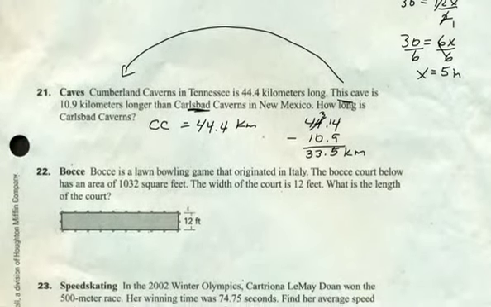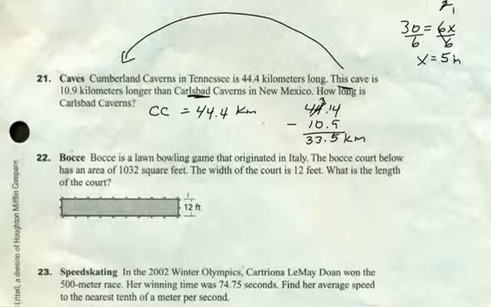Bocce. Bocce is a lawn bowling game that originated in Italy. The bocce court below has an area of 1,032 square feet. The width of the court is 12 feet. What is the length of the court?